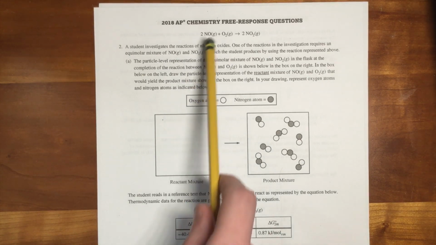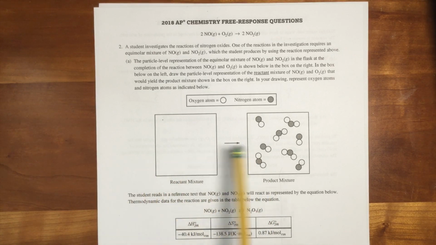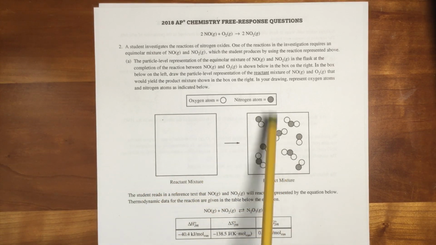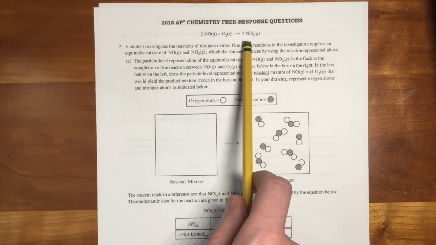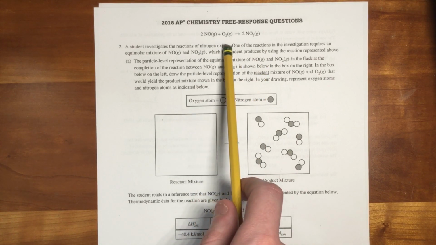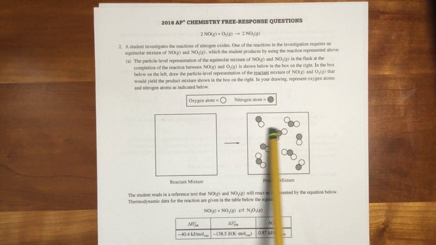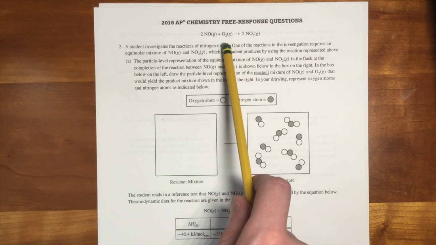So the first section gives you this equation up here and then asks you to draw the reactant mixture. Because of conservation of mass, we should have 8 nitrogen atoms on this side and 12 oxygen atoms on this side, because you just count up which ones are dark, which ones are light, and they should be the same over here. If we look up here at the equation, for every 2 NO2 that are made, you need 2 NO and 1 O2. There are 4 NO2s when you count them up on this product side, so we need 4 NOs and 2 O2s.